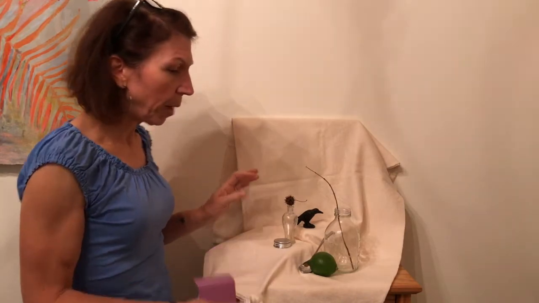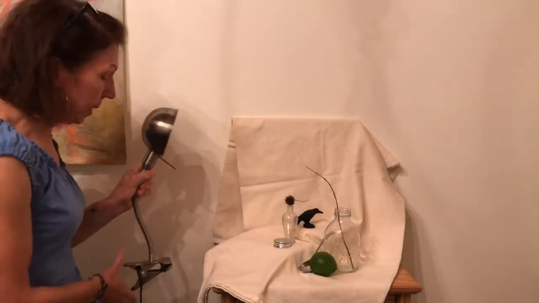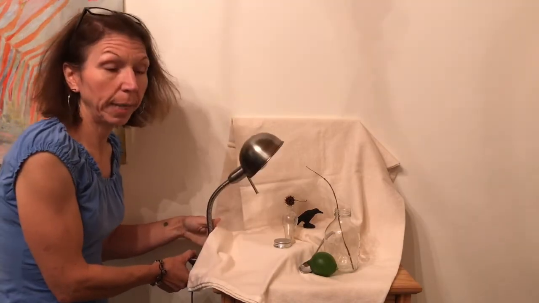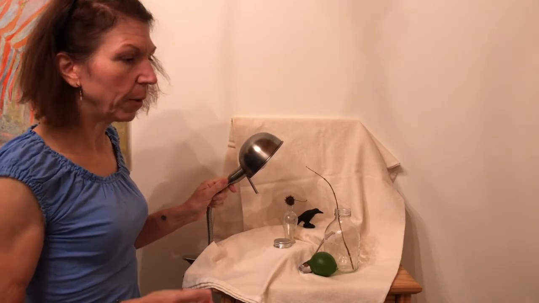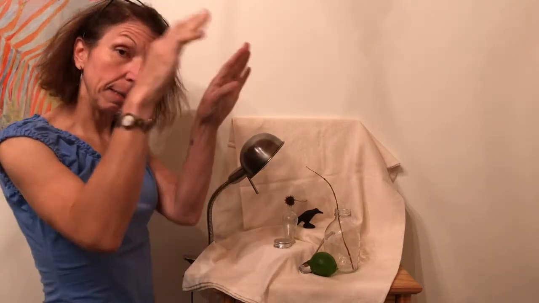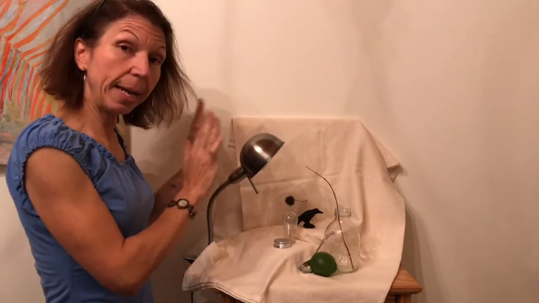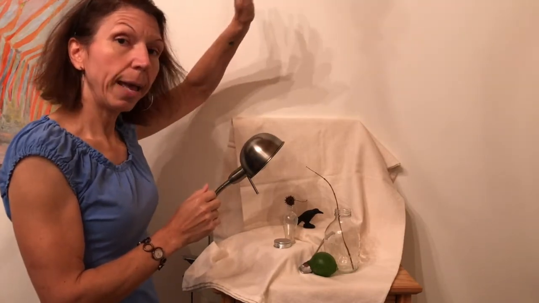Okay, so I've set up my still life, and what I want to do next is light it with a strong light source. The light source that I'm going to use is a clamp lamp, but you could use a table lamp, or a flashlight if it's a strong one. You can take a lamp with a shade and unscrew the shade off the top and put that next to it. You don't just use the overhead light in your room.